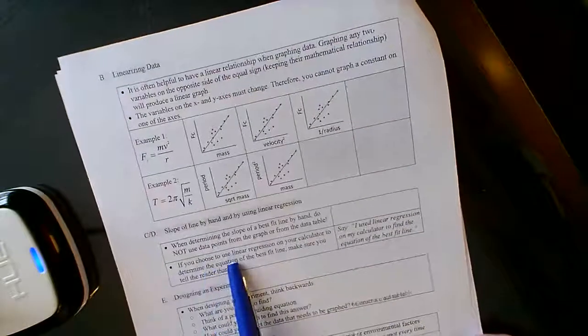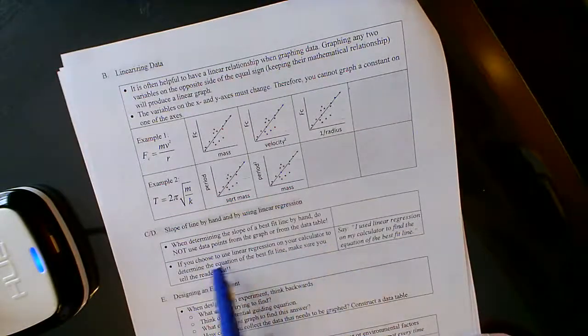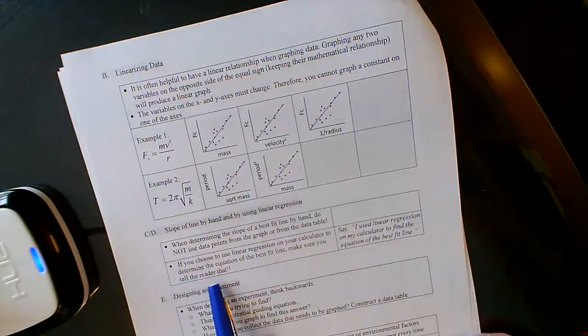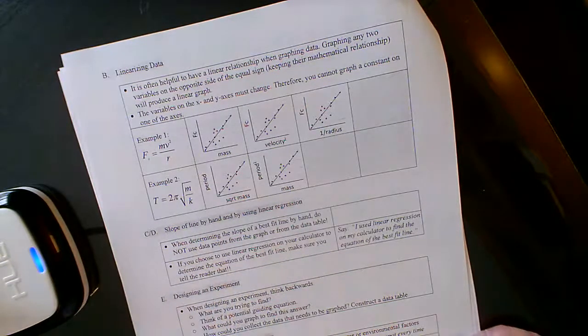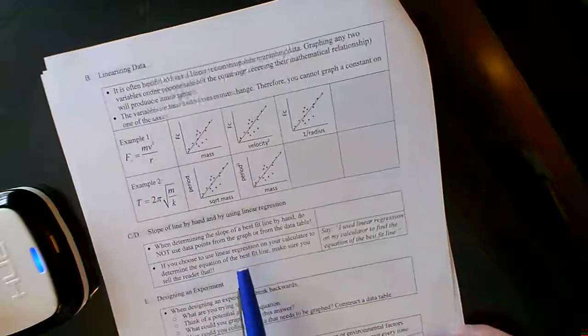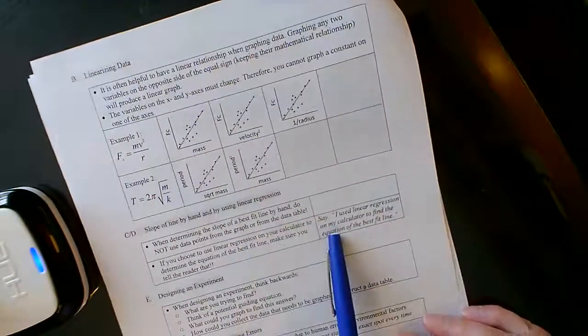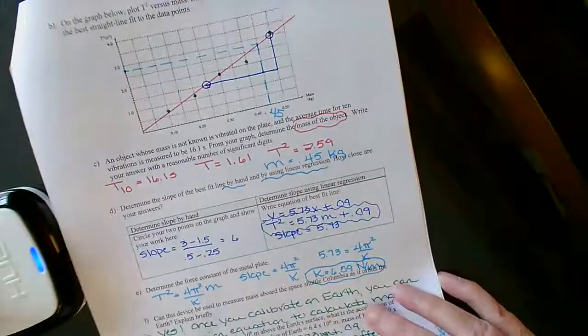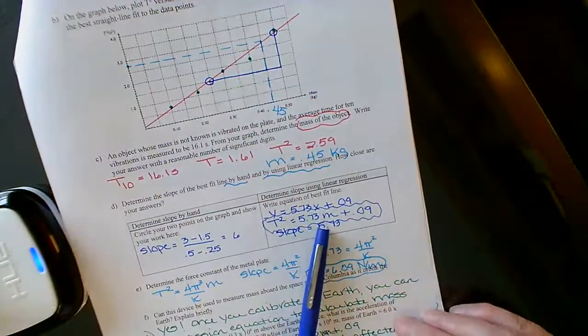If you choose to use linear regression to determine the equation of the best fit line, make sure you tell the reader what you're doing. You can't just throw an equation down that looks like you pulled it out of the wind or copied off your neighbor's paper. You have to say a sentence like this: I use linear regression on my calculator to find the equation of the best fit line. Then you can plop it down and the reader knows exactly where this is coming from.